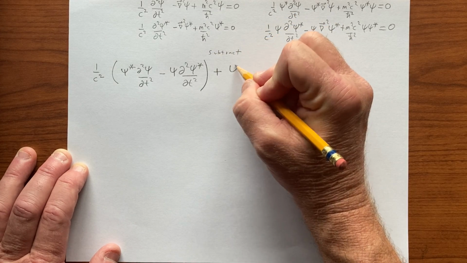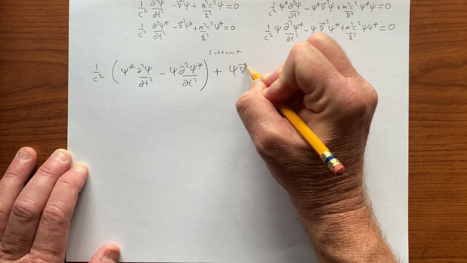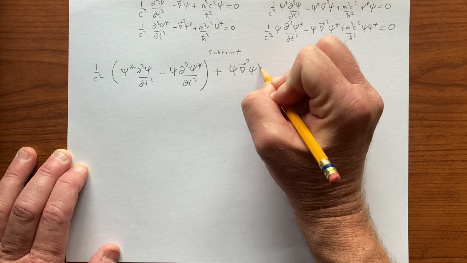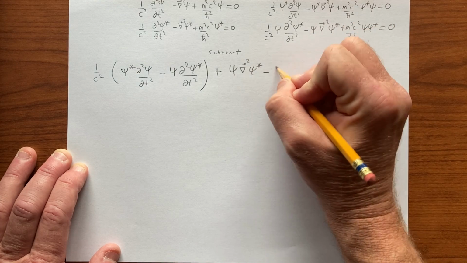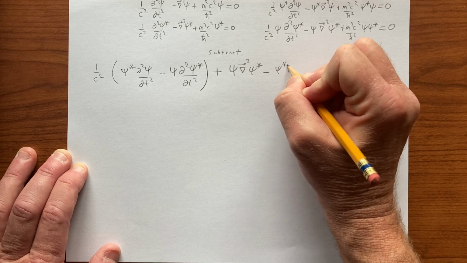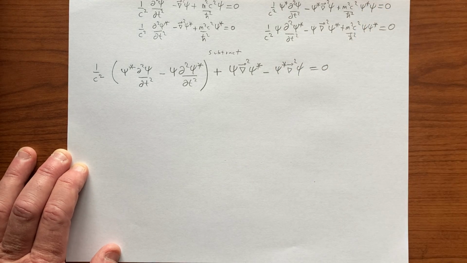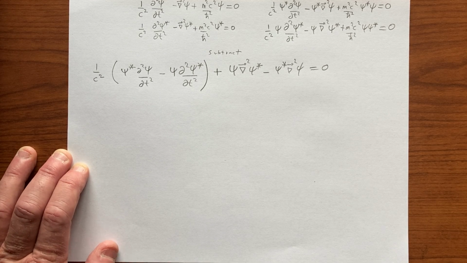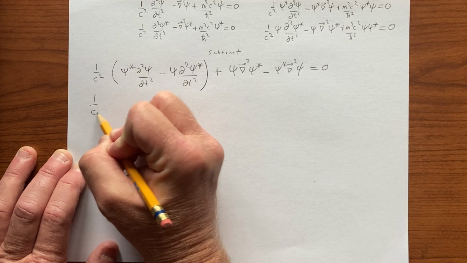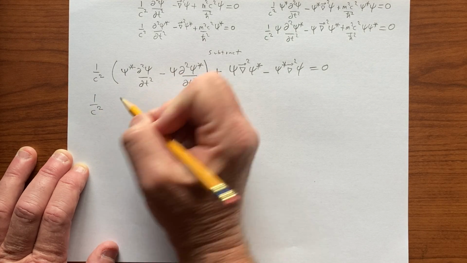plus psi del squared psi star minus psi star del squared psi. That has to equal 0. We got rid of this term in the subtraction. And we have 1 over c squared.